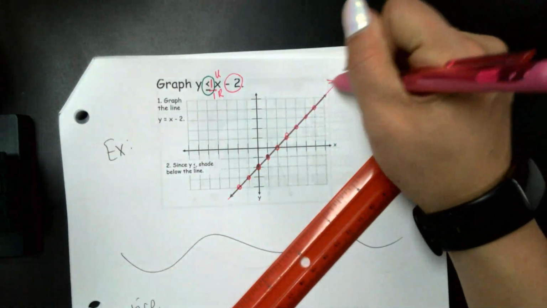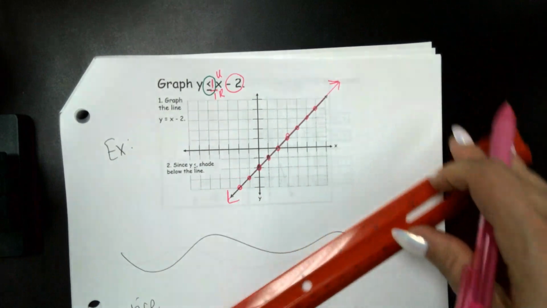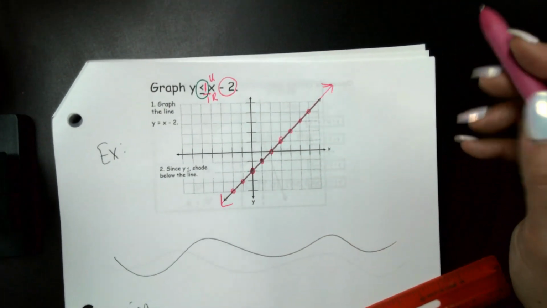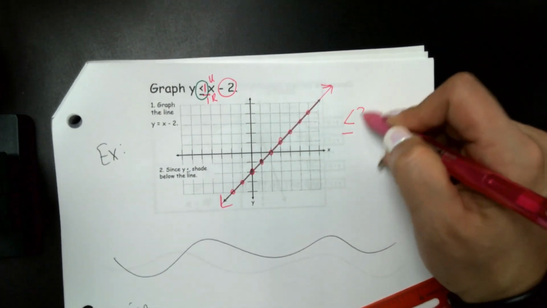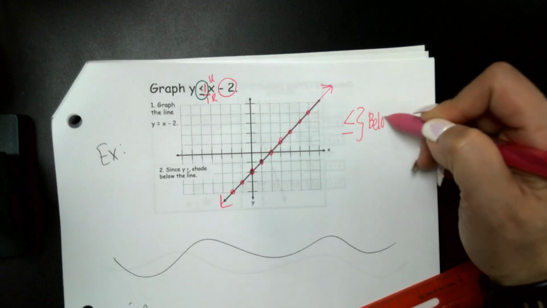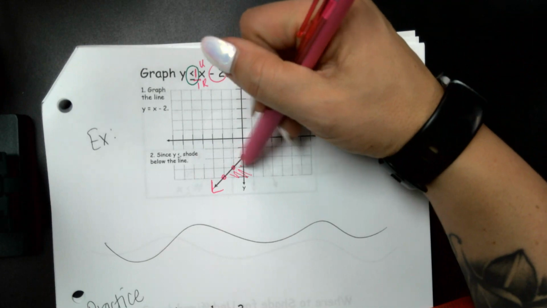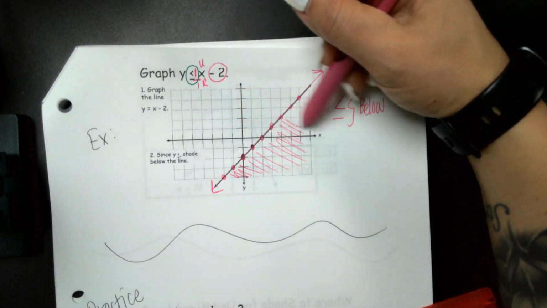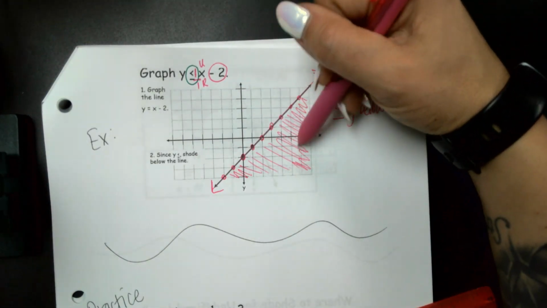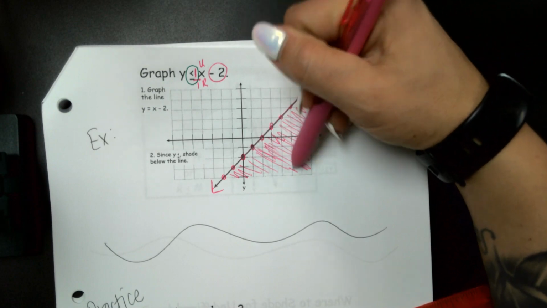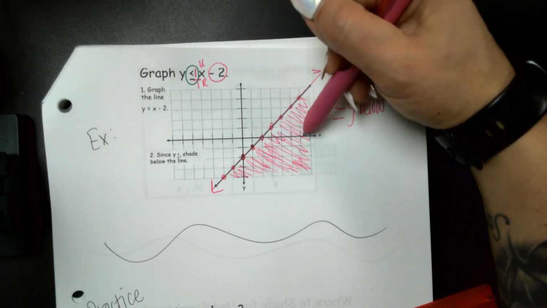But now, since it is less than, is that being shaded above or below? So it's less than or equal, so that is going to be below the line. So now you would shade this bottom section. And again, you want to shade everywhere beneath that line leading up to the line.